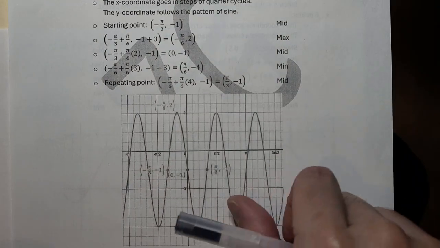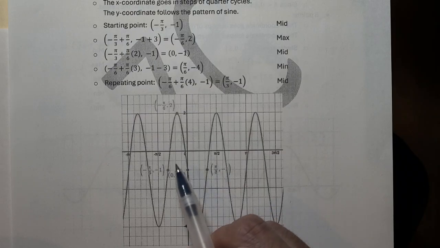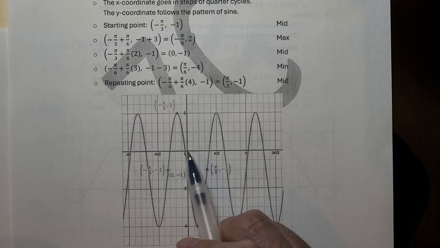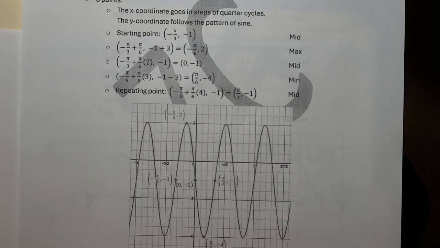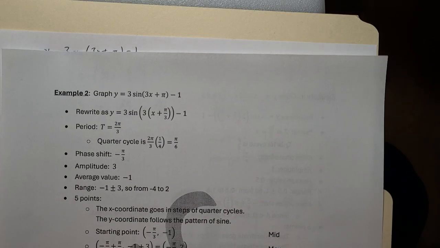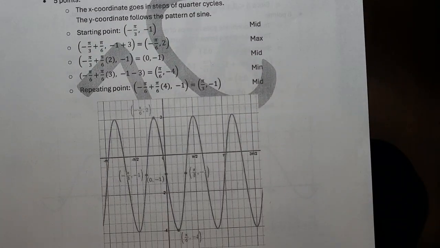And then there's a shift. This one's kind of hard to tell, but let's eyeball it. So this point used to be over here, and then it got shifted. So yeah, it looks about right. Okay, so that's how we can eyeball if we graphed it correctly via transformations, but don't use transformations to actually help you graph it. It's useful to help check your work in these cases, okay?